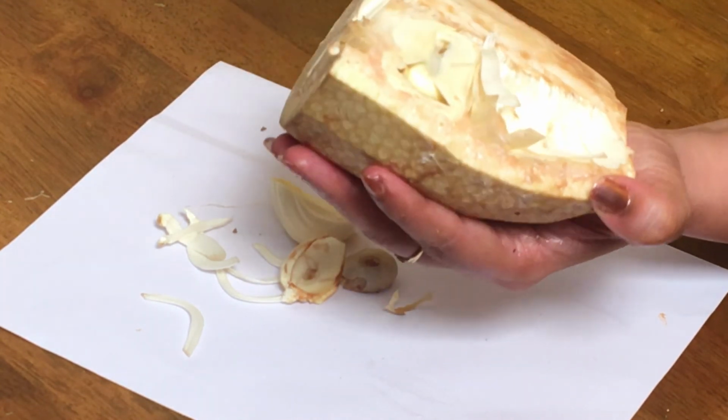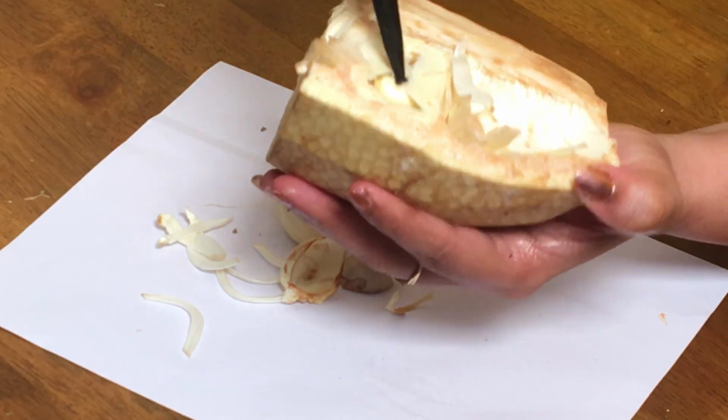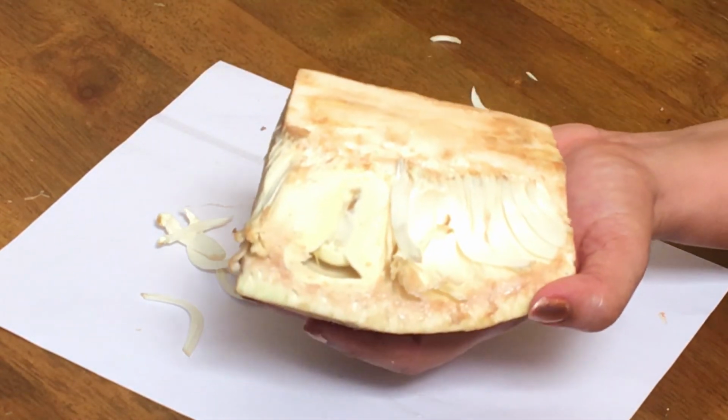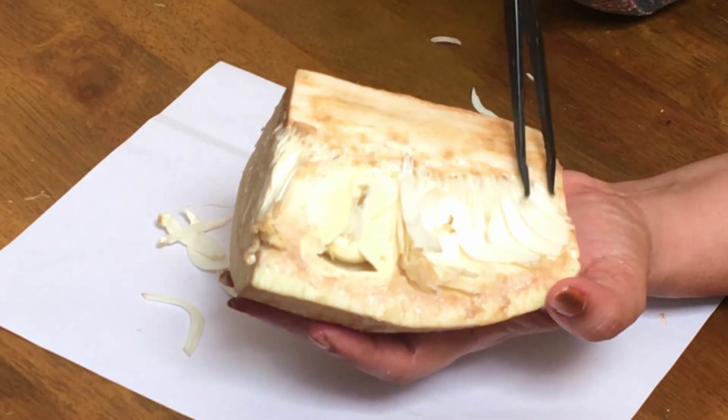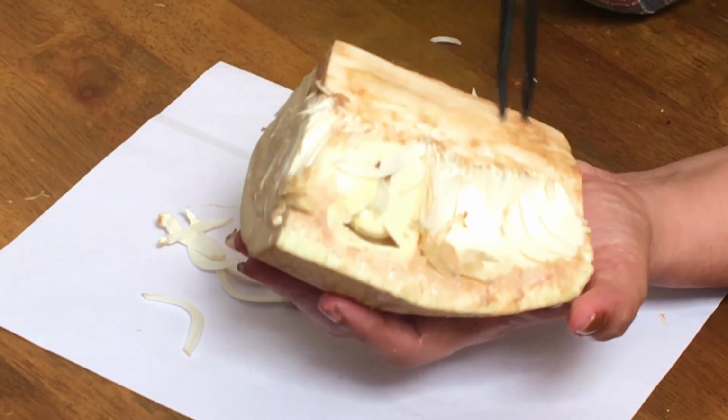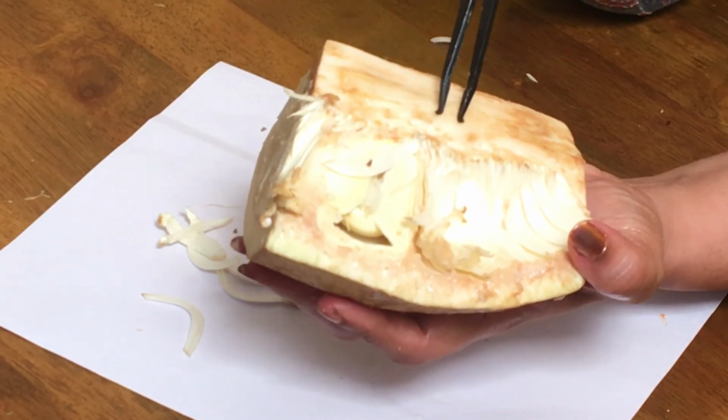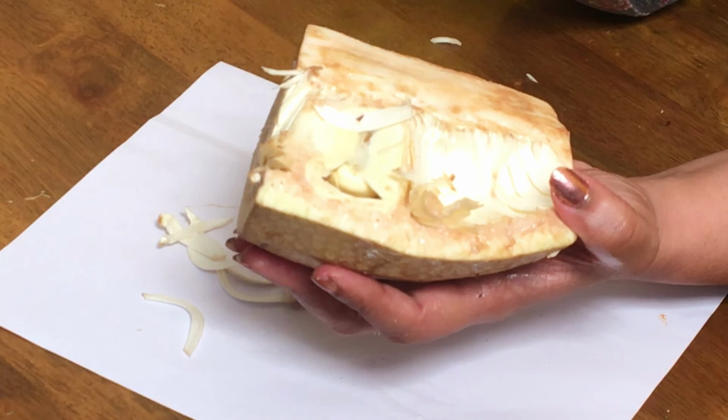Even the fruit wall we don't use. We throw the fruit wall, and this part also we don't use. But nowadays the whole part of young jackfruit is being used. Once it is ripened, we use only the perianth and the seeds.